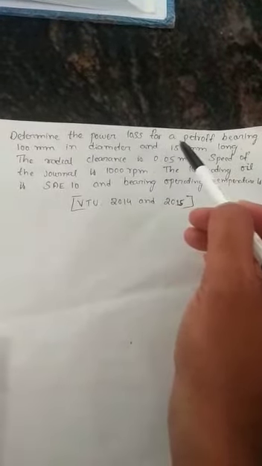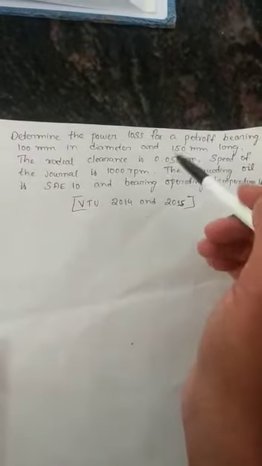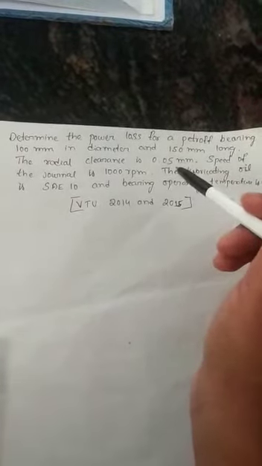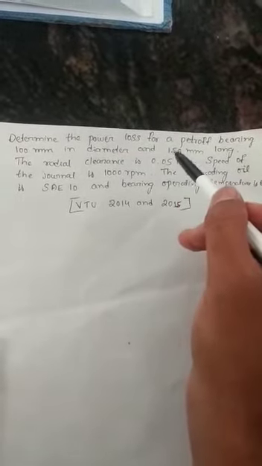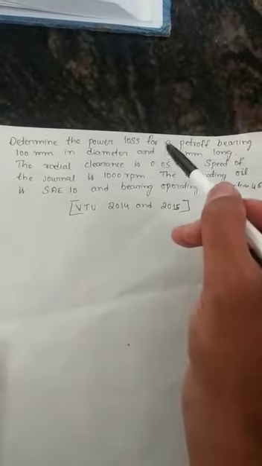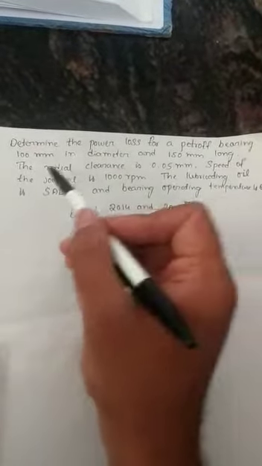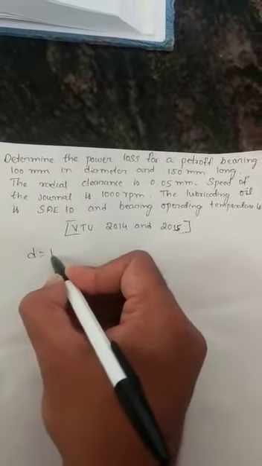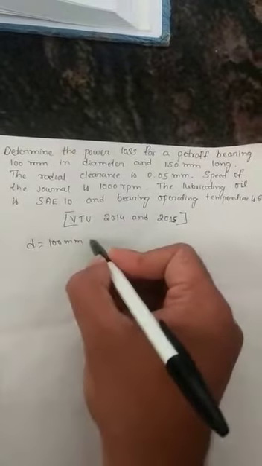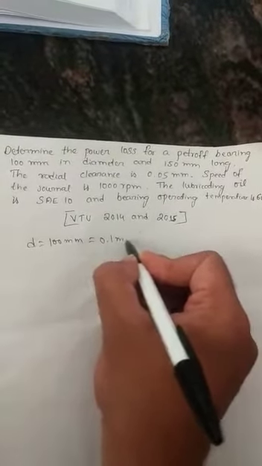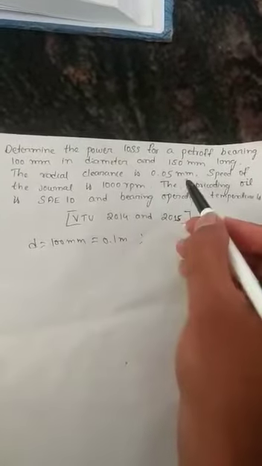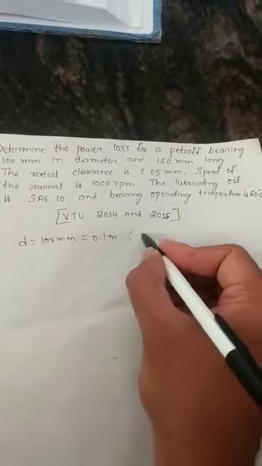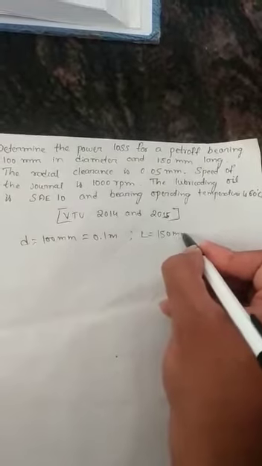For a Petroff bearing, usually while finding out mu, we are going to use either Petroff or McKee's equation. Here he has specifically asked to use the Petroff equation for determining mu. The bearing is 100 mm in diameter, so in meters it is 0.1 meter, and the length is 150 mm long, so in meters it is 0.15 meter.